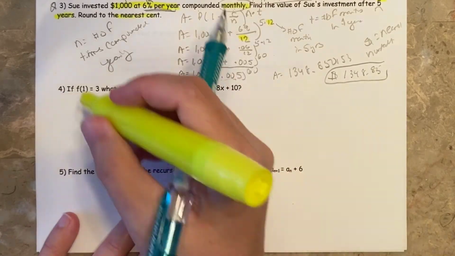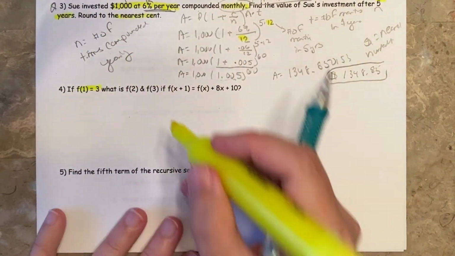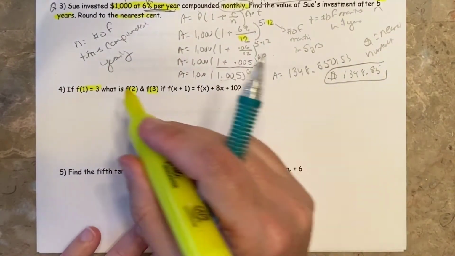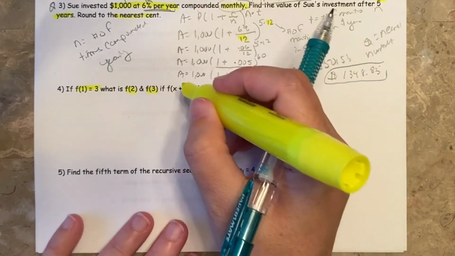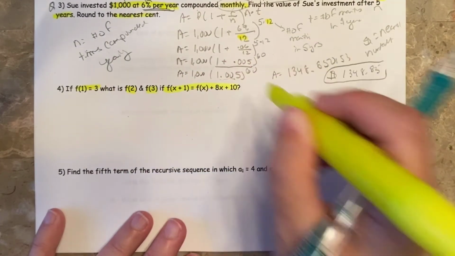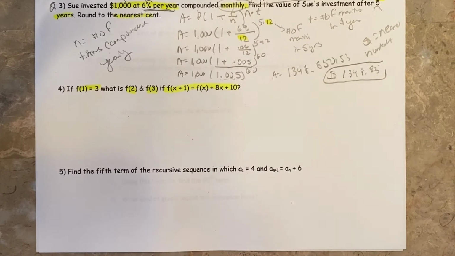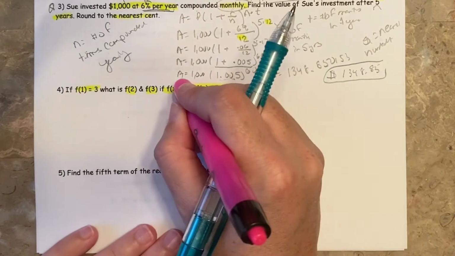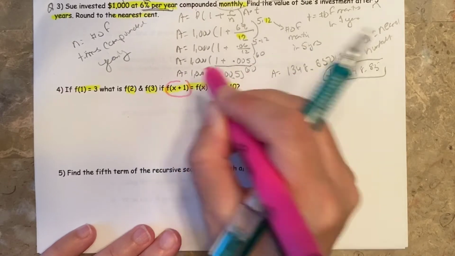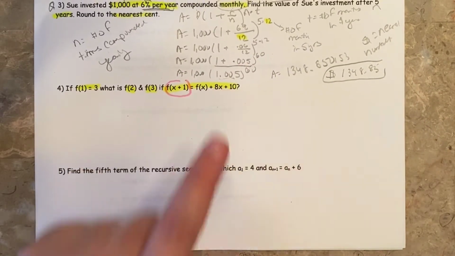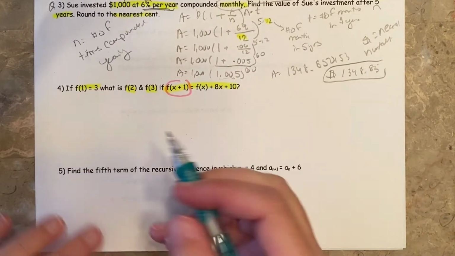So what do we have? If f of 1 equals 3, what is f of 2 and f of 3? So we're figuring f of 2 and f of 3. If, and here's your whole entire formula, f of x plus 1 equals f of x plus 8x plus 10. Now this is going to be a tougher one, and the reason it's going to be a tougher one is because of this out here. When it's x plus 1 inside, it's really not a big deal. When it's x plus 1 on the outside, that's when it gets a little bit tougher.